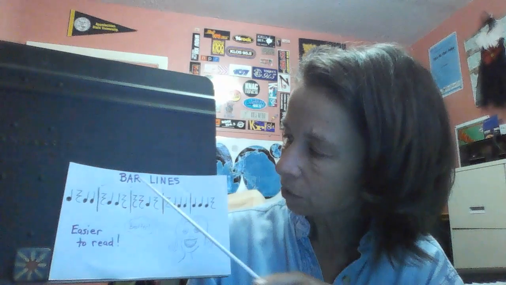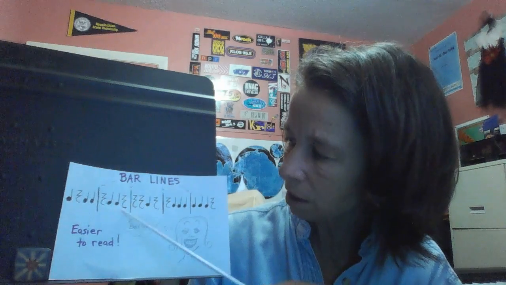It's the same exact row of notes and rests, but now it's really easy to read because your eye can just look at one measure at a time as you go down the row.